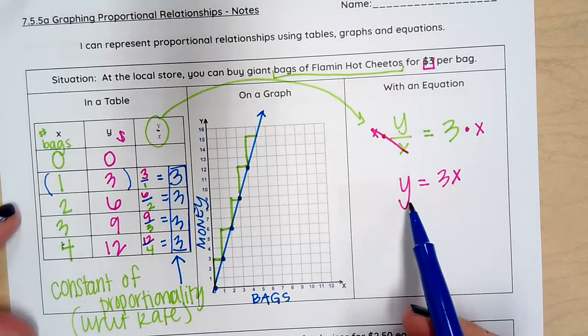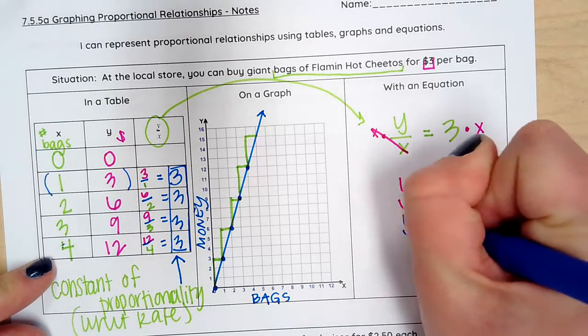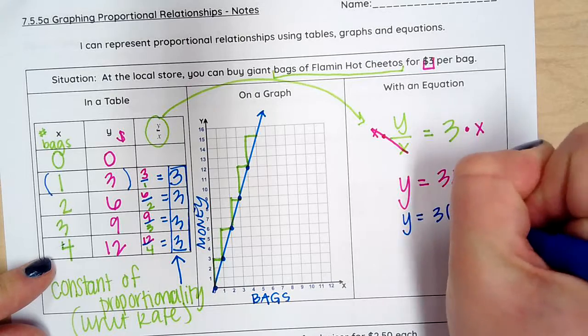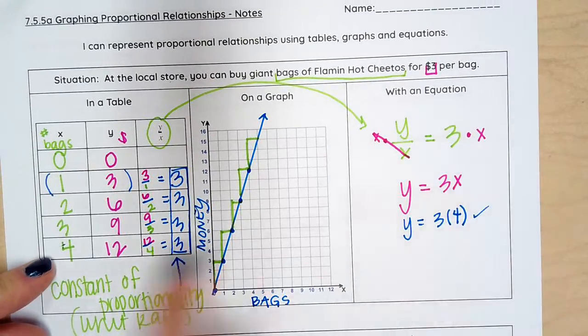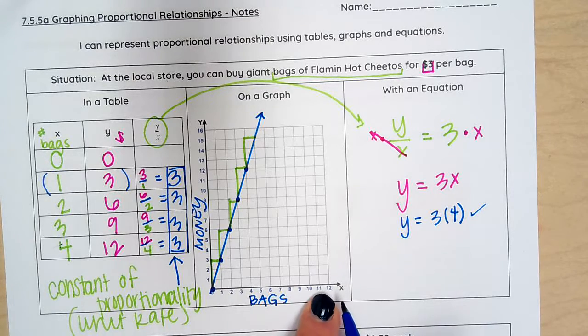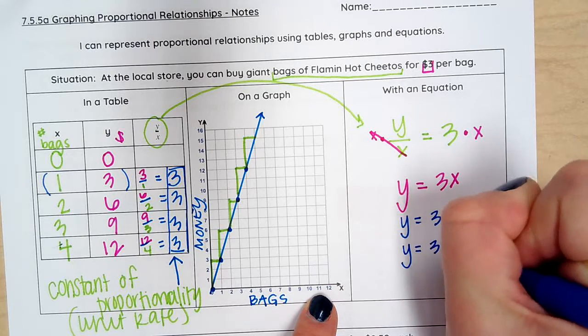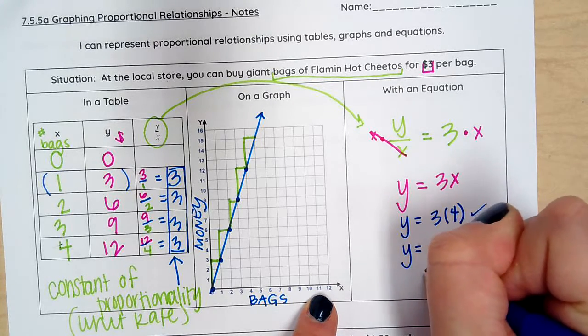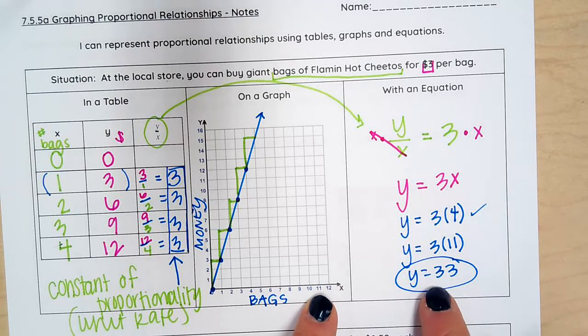Now, we can plug in any amount. So, for example, here, I have 4. So, y equals 3 times 4. Does that equal 12? Yes, it does. I could plug in any other number I wanted for the number of bags. I could say do I want 11 bags? I could say 3 times 11. That would tell me that y equals 33. It would cost me $33 for 11 bags.